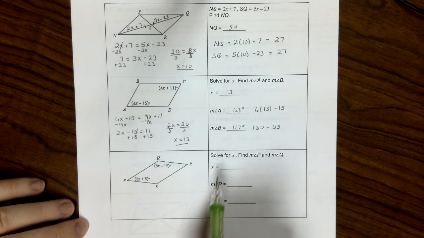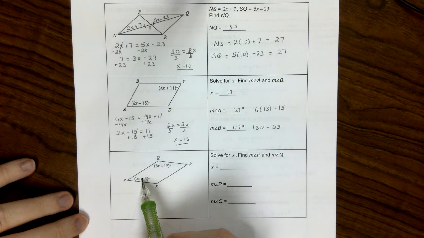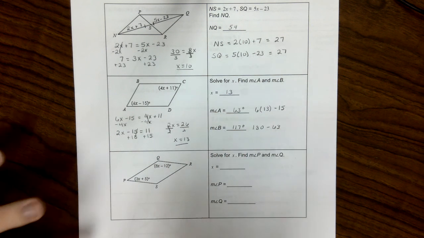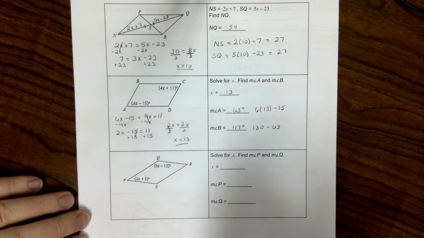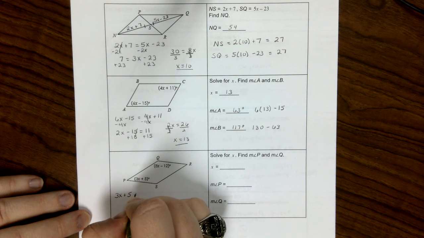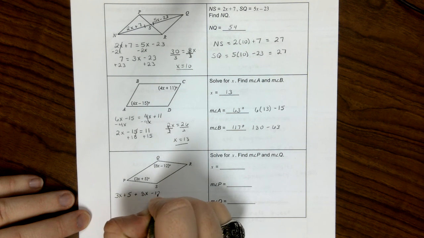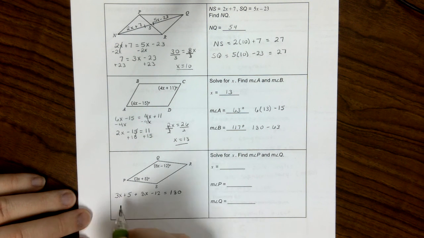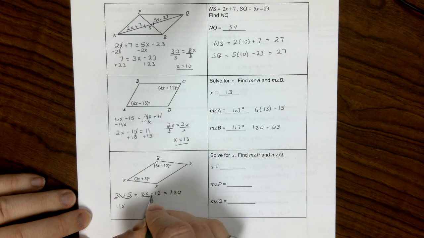Okay, last one. Solve for X, find the measurements. So look at where these angles are at now. They are no longer across from each other. They're next to each other. They're on the same side. Same sides are supplementary. They add up to 180. So I'm going to take those two expressions, 3x plus 5, plus the 8x minus the 12, and equal it to 180. And now we'll solve it. We need to combine like terms first. So 3x and 8x make me 11x. 5 minus 12 is minus 7.